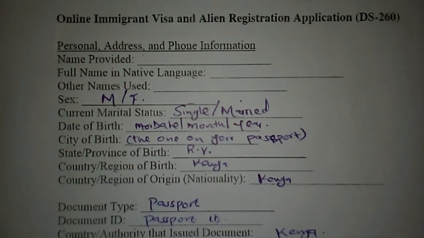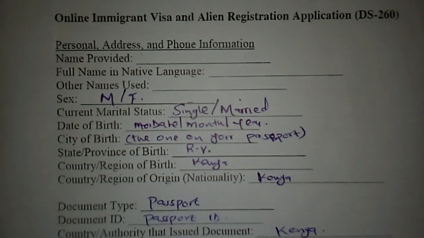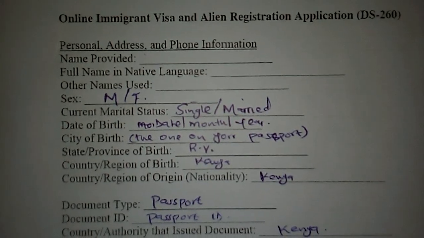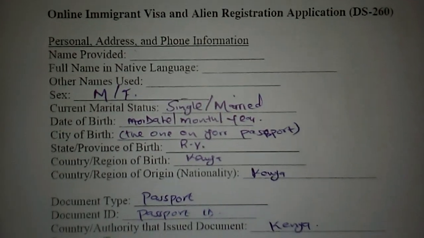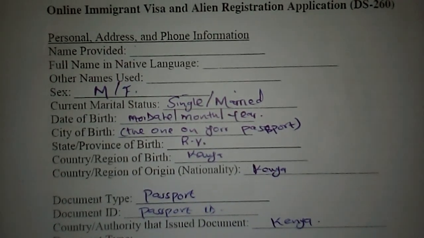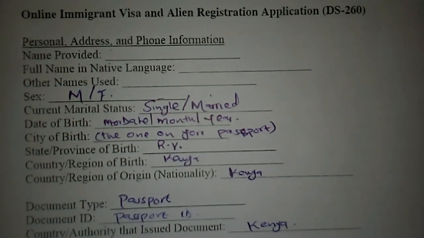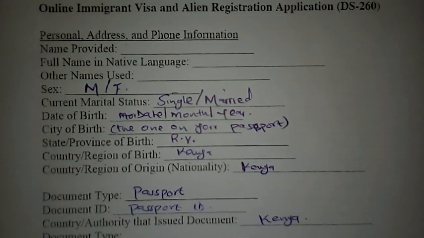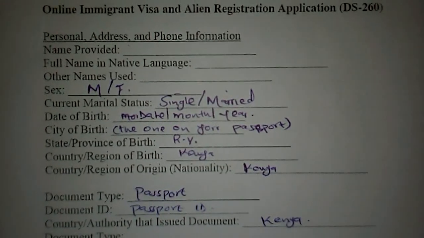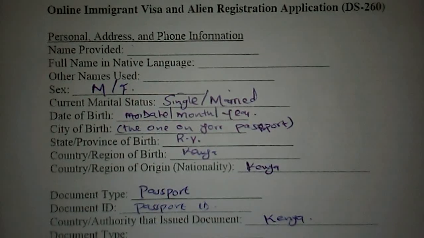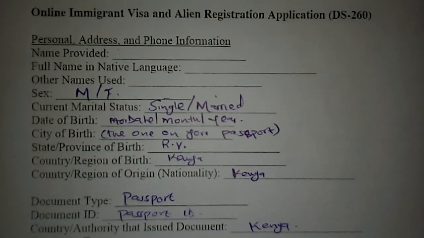The next step after you have been successfully chosen is when you'll get to fill this form, a DS-260 form. The DS-260 form is around 10 to 11 pages in total, and it captures your personal information, your family information, etc. So let's try and fill it together.